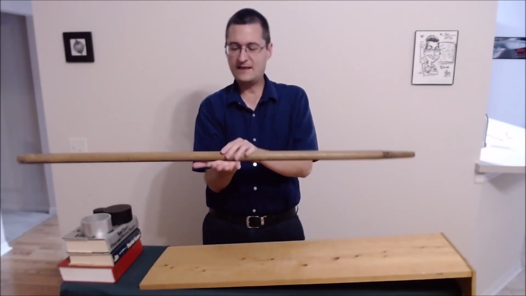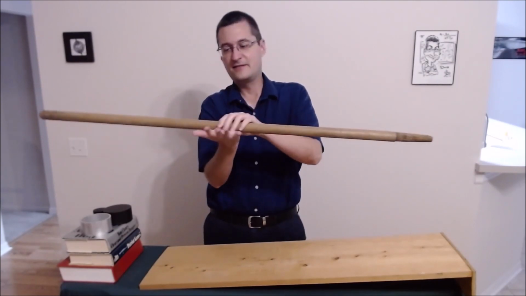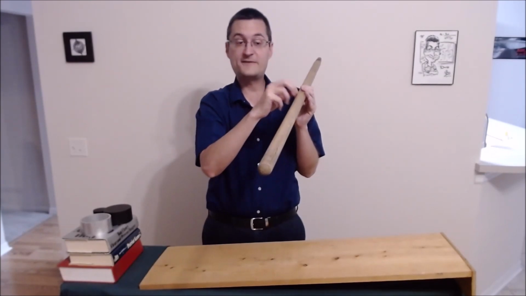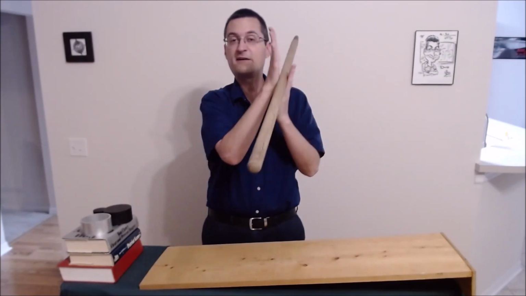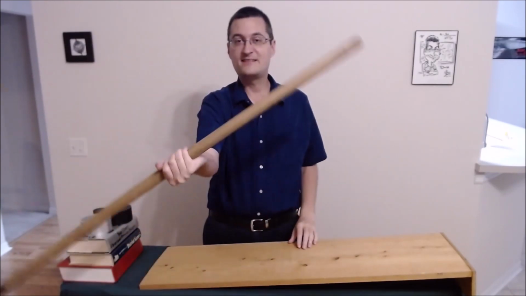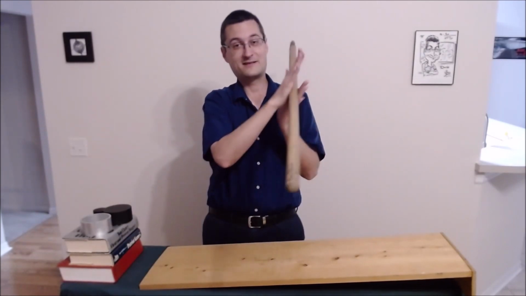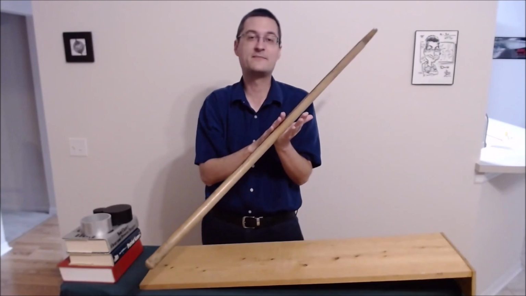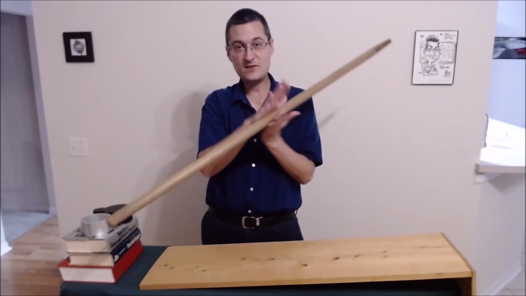Whereas, if I rotate it like this, then you can think about the atoms in the stick. Even at the surface of the stick, they don't have to move very far in order to move in the complete circle. Going like this, the atoms are moving very, very far. Going like this, the atoms aren't moving very far. And so because they're not moving as far, you can move them faster through that.